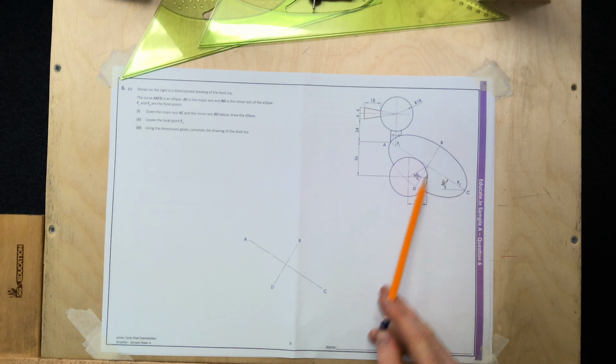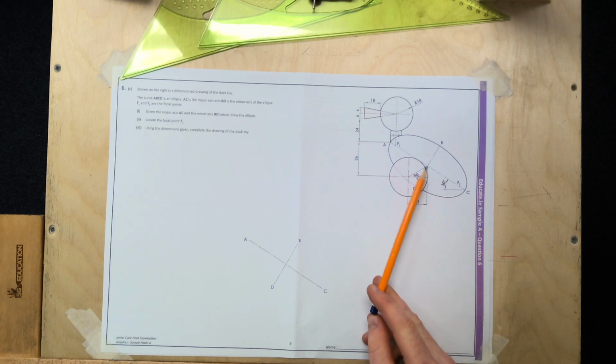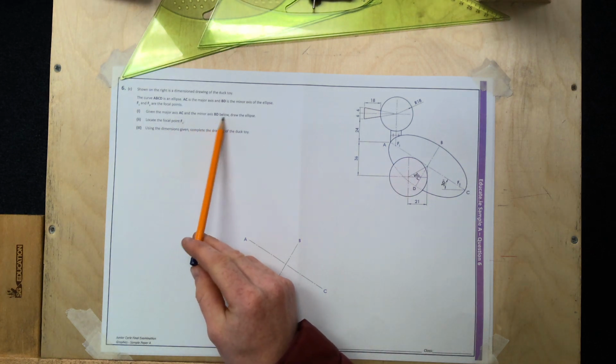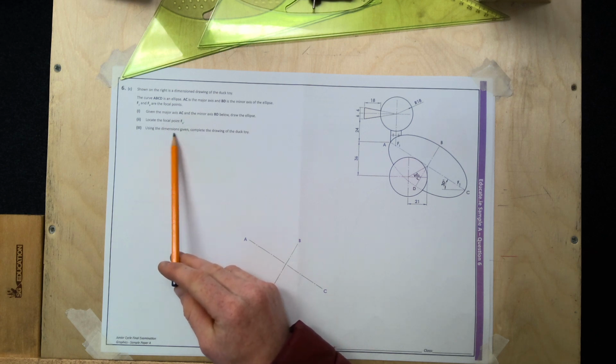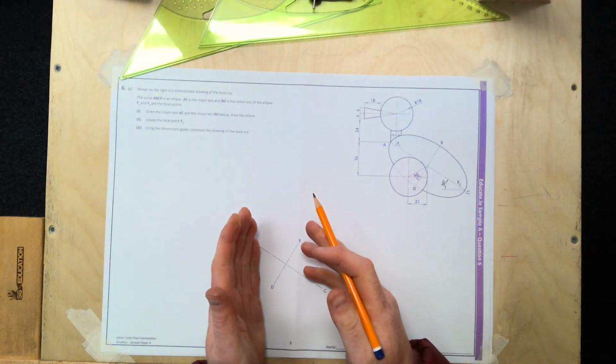AC is the major axis, BD the minor axis. F1 and F2 are the focal points. Given the major axis AC and the minor axis BD, draw the ellipse. Part two is to locate the focal points and, using the given dimensions, complete the duck, right? So this is twisted slightly at an angle, right?